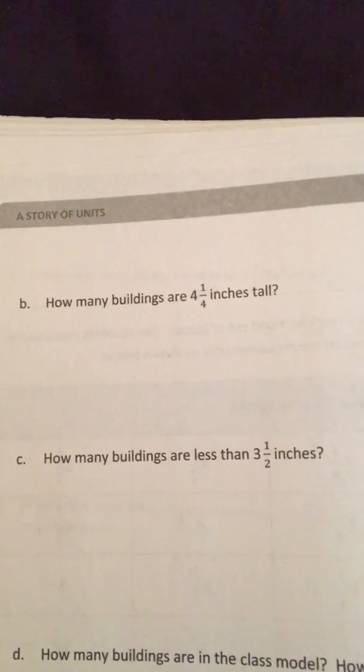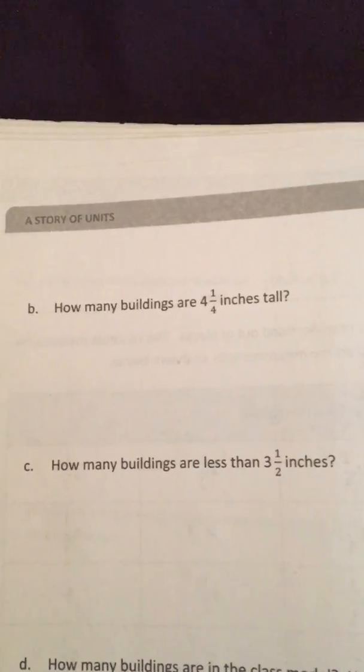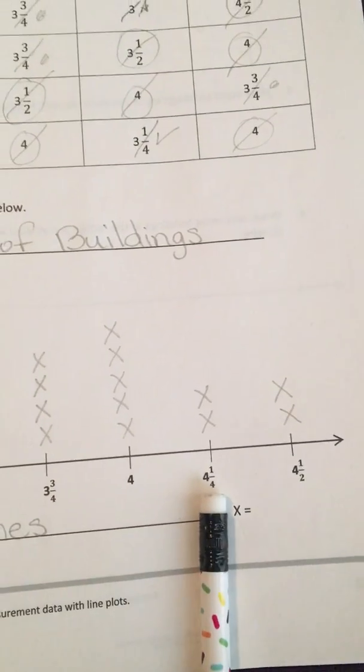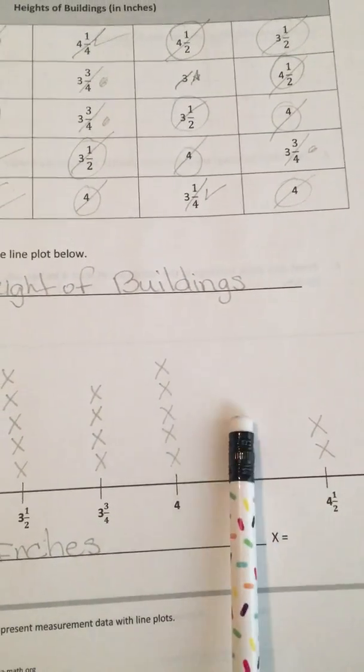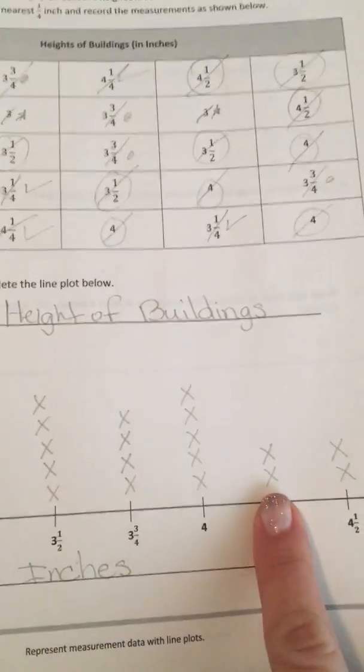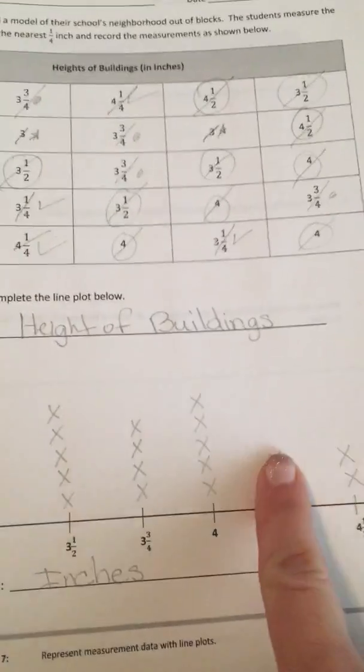Okay, so I'm going to look on the back here on page 42. It says, how many buildings are 4 1/4 inches tall? How many are 4 1/4? So simple enough. Flip it back. Find 4 1/4. Here it is. How many buildings were 4 1/4 inches? 1, 2. Because remember, each of these is a building. This is 1, 2.